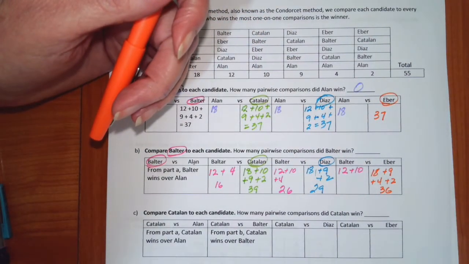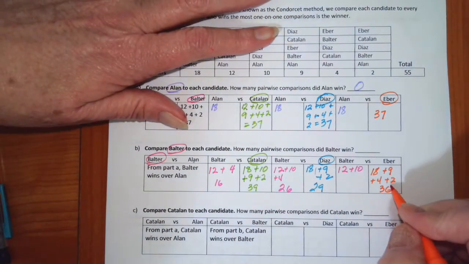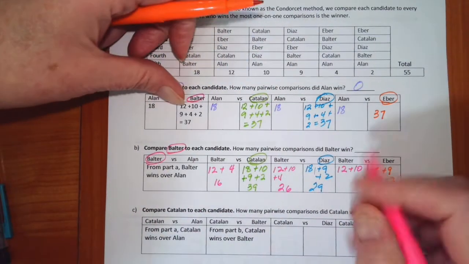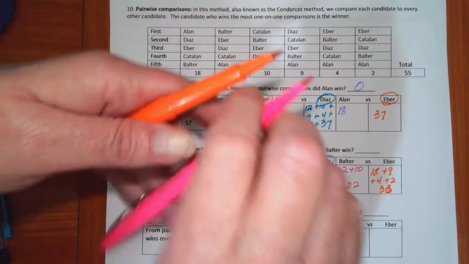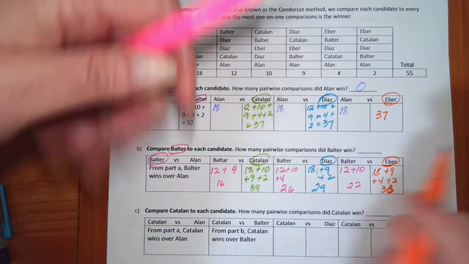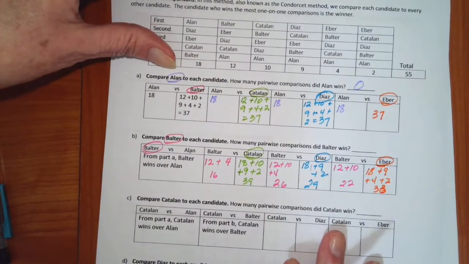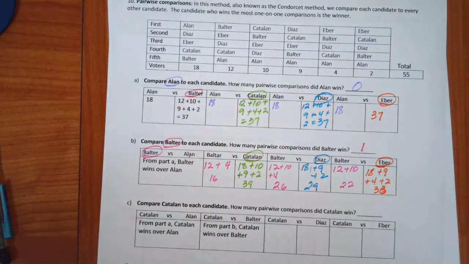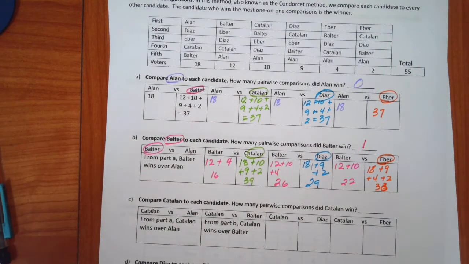I'm sorry, that's 33. And this is 22, so Eber wins. So how many head-to-head comparisons did he win? 1. So he still did better than the other candidate.